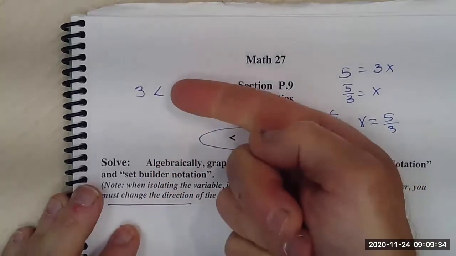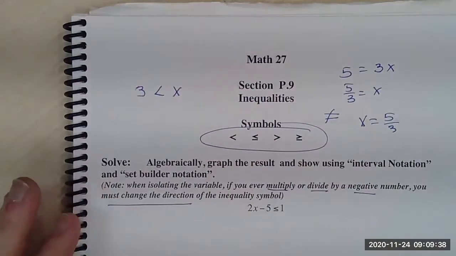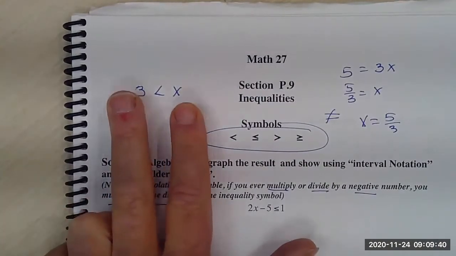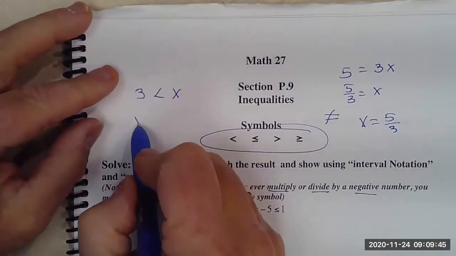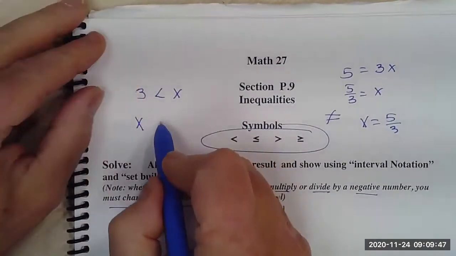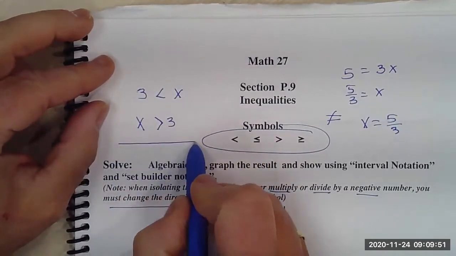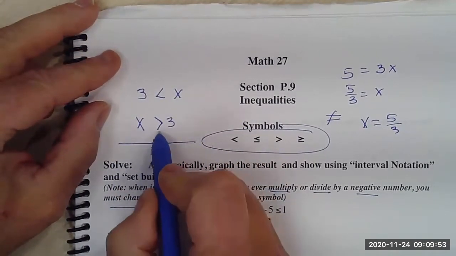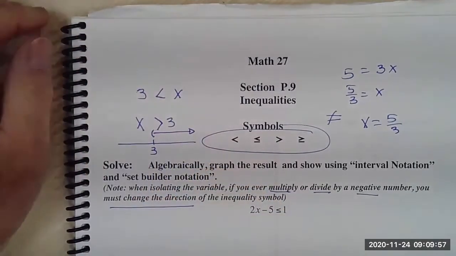All the answers have to be bigger than 3. 3 is the smallest, bigger than 3. So to avoid that, flip it around. You can do that. Flip this around, and then you can do this graph, which says, here's my 3, parenthesis, bigger, all the answers over there. You'll get it right.